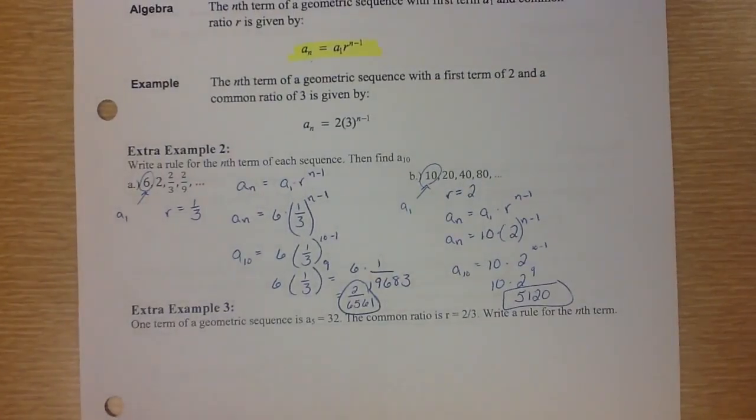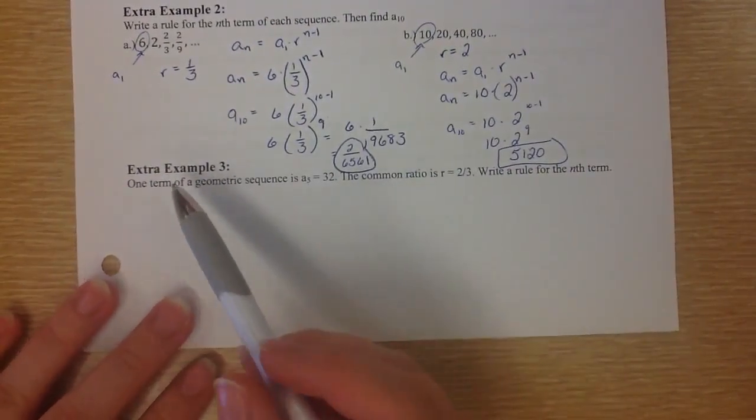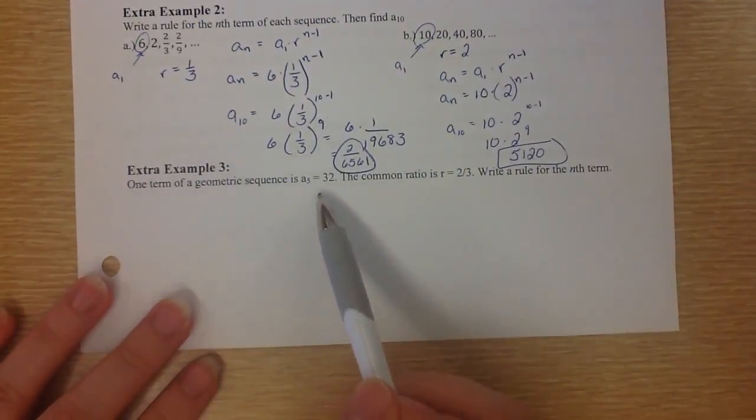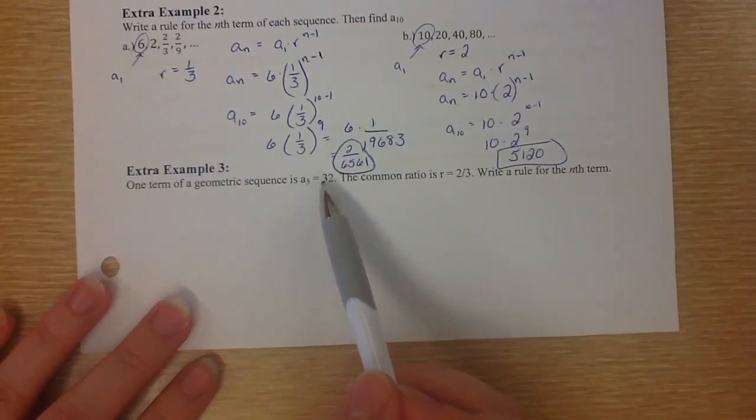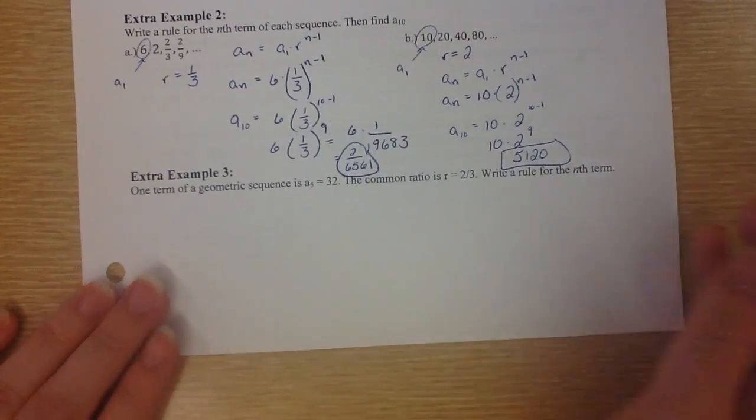Okay. All right, well, what if you're not given the first term and the ratio? Okay, let's figure out how to handle something like that. So here we have one term of a geometric sequence: the fifth term, a sub 5, is 32. Our common ratio is 2/3. We want to write a rule for the nth term.